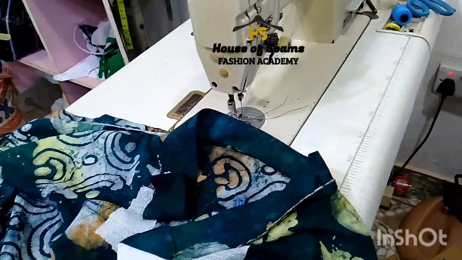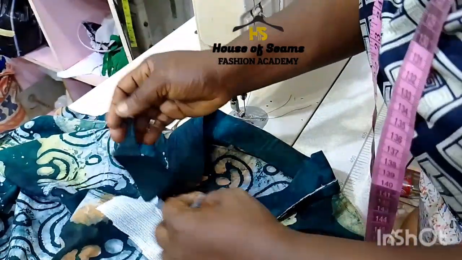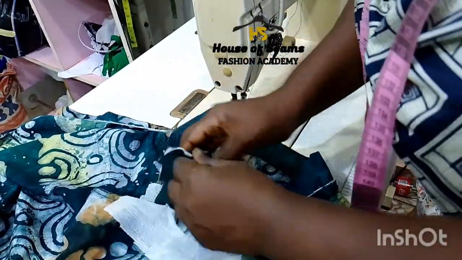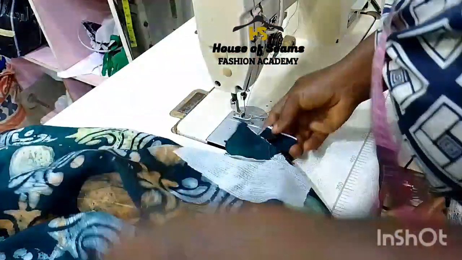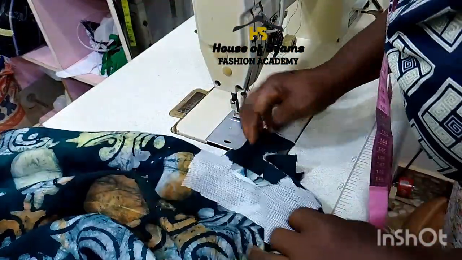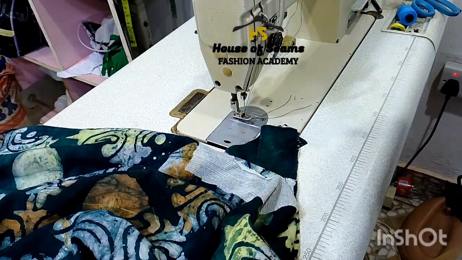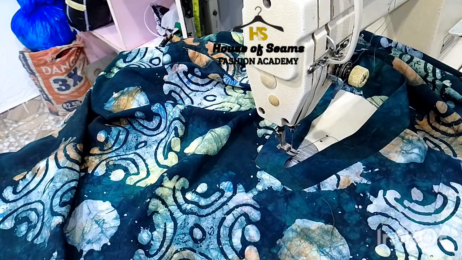After joining, I flip it to the wrong side. Can you see? This is the one that we sewed in, and this is the one that goes inward. So we are going to sew them down. We are going to use our machine to top stitch on this. Before you top stitch, make sure you arrange very well, okay? So you can see the neckline here. So I'm going to stitch it from this side.